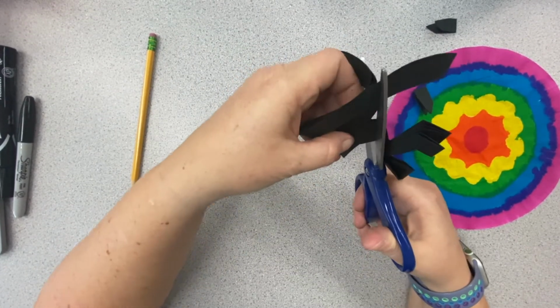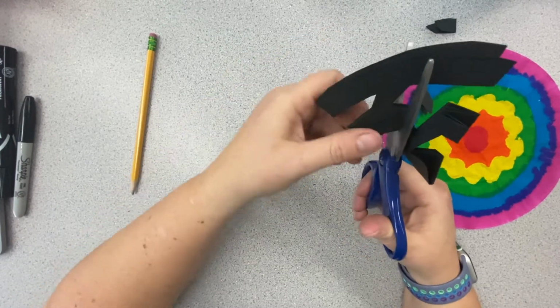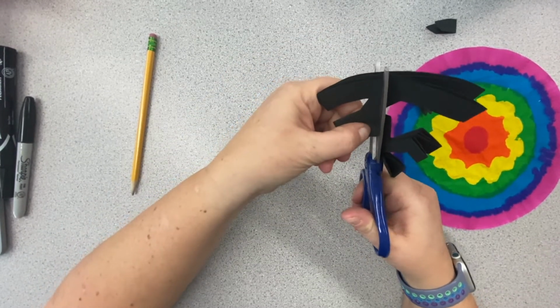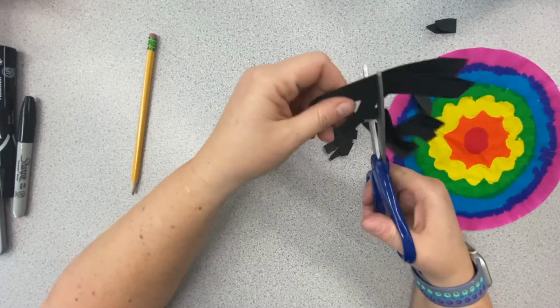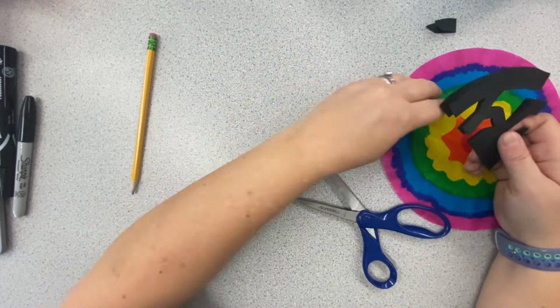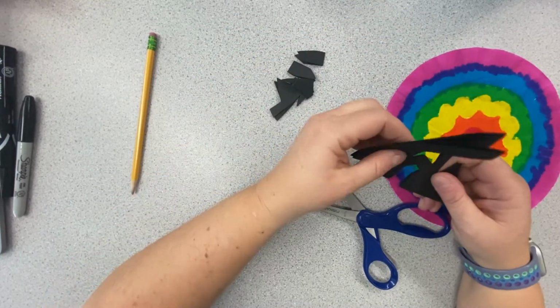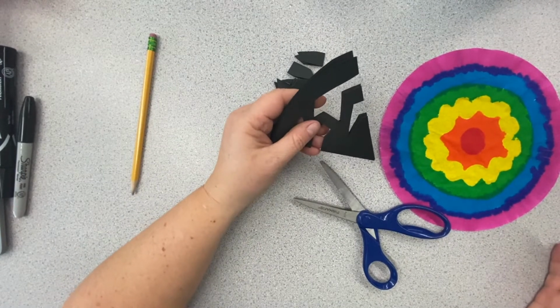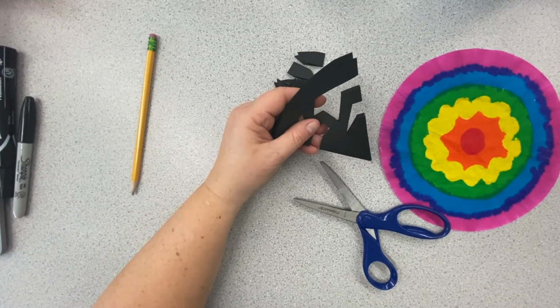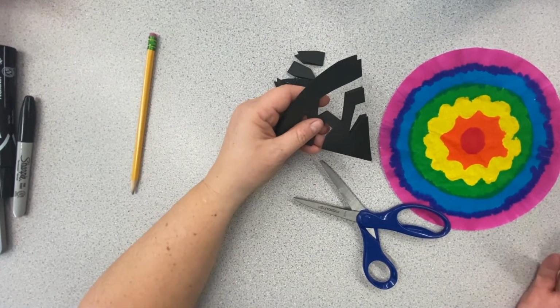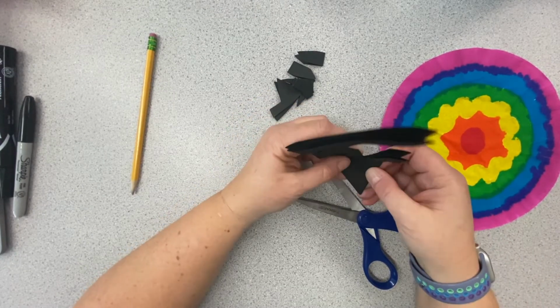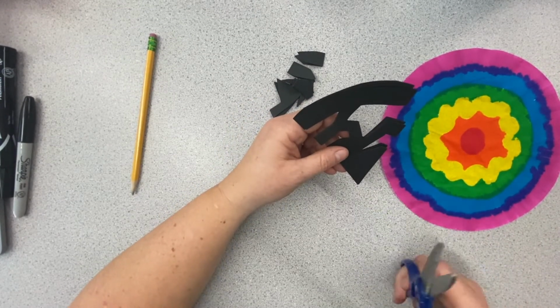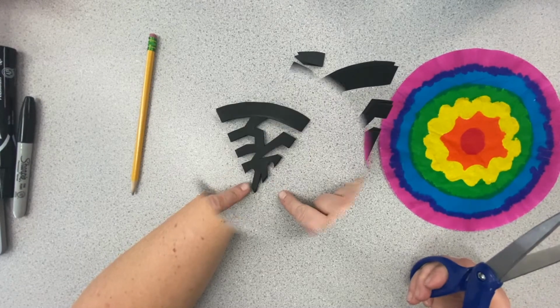So I'm working very carefully with my scissors. I'm trying to create interesting designs within my black piece of paper. See how I've cut out all those different sections there? Notice though, I'm not cutting all the way through. I'm simply making cuts in the folded edges. I'm going to speed this up a little bit so that we can get to the exciting reveal.